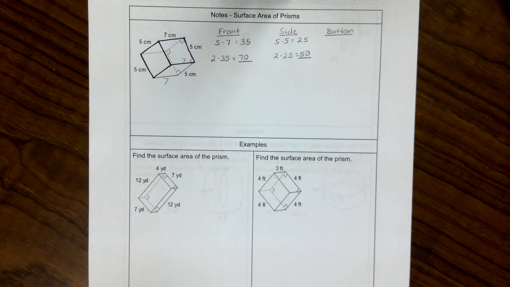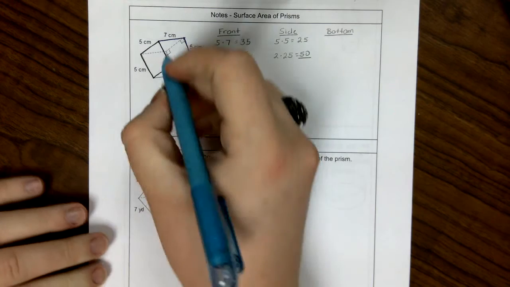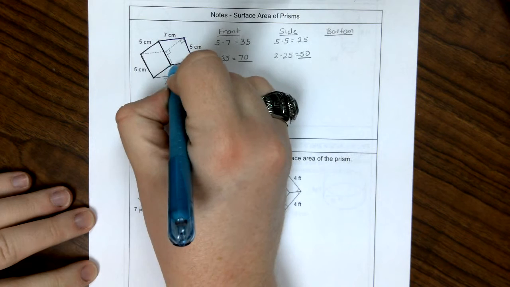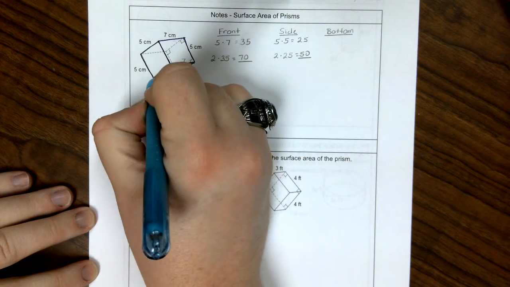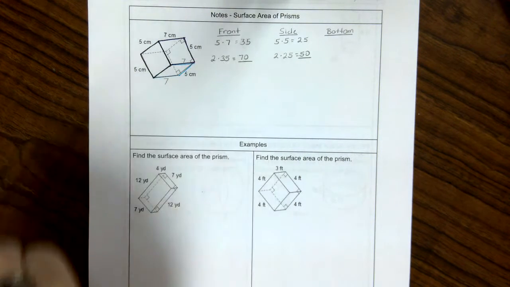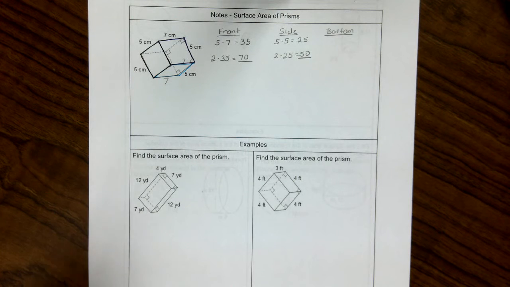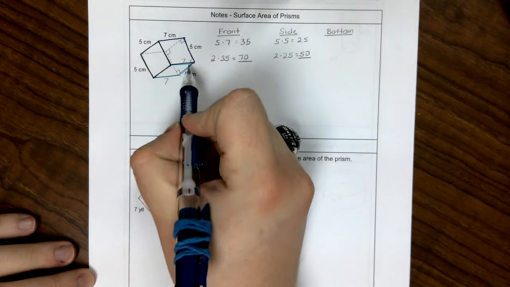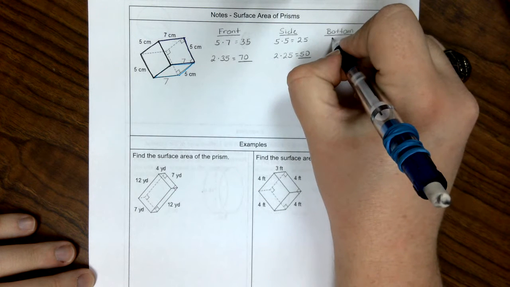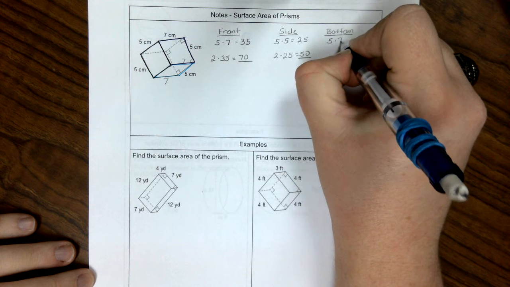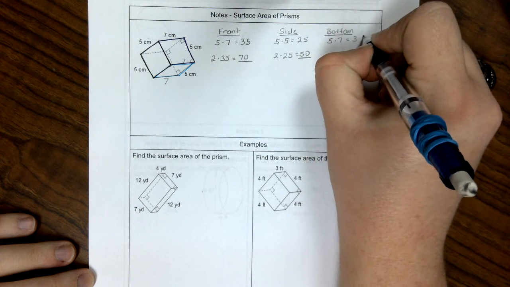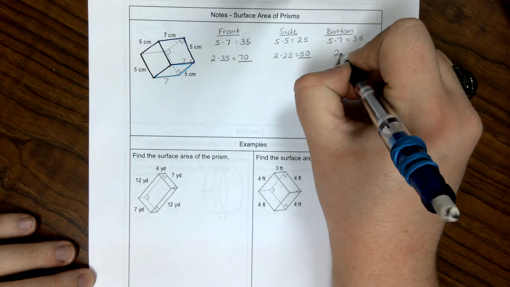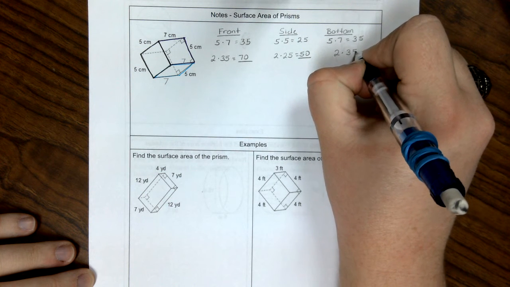And then we have our bottom that we have to do. I'm going to do my bottom in light blue. That is another 5 by 7, so 5 times 7 equals 35. And then automatically double it.